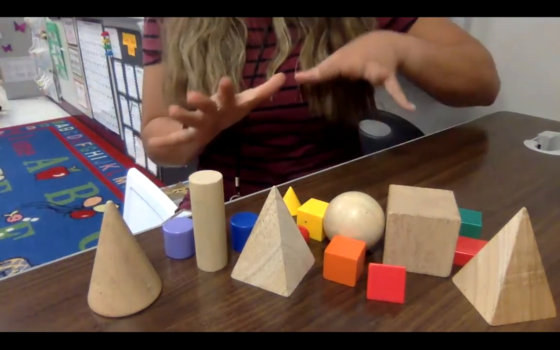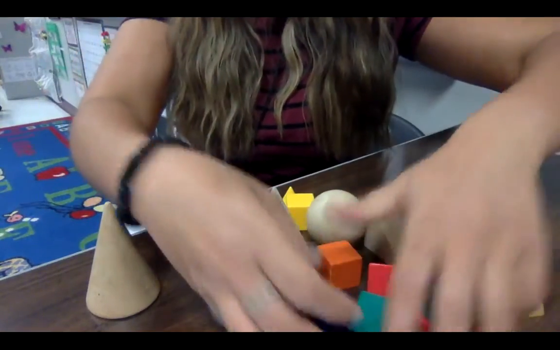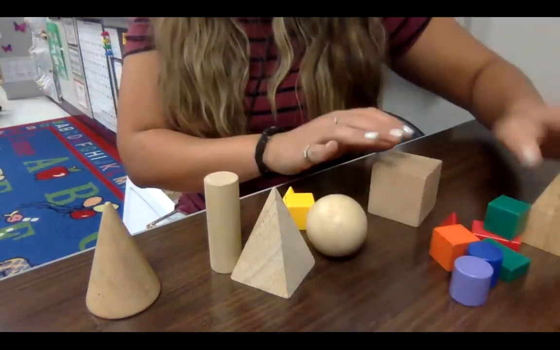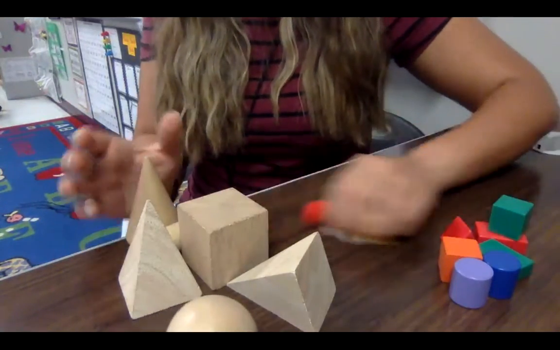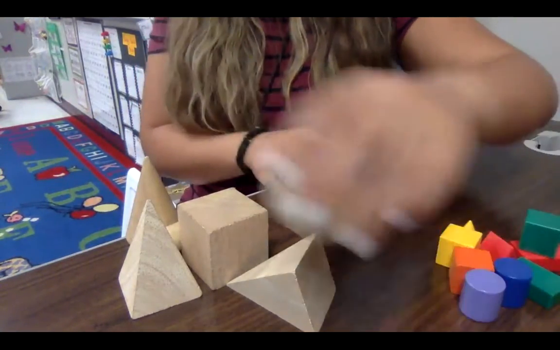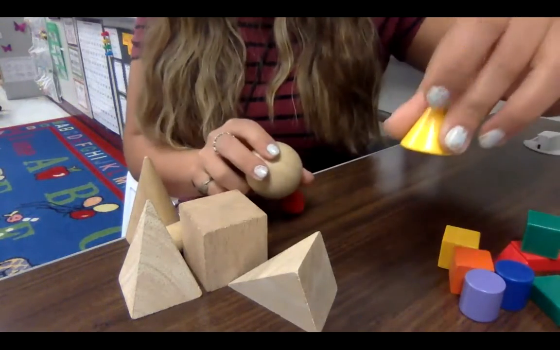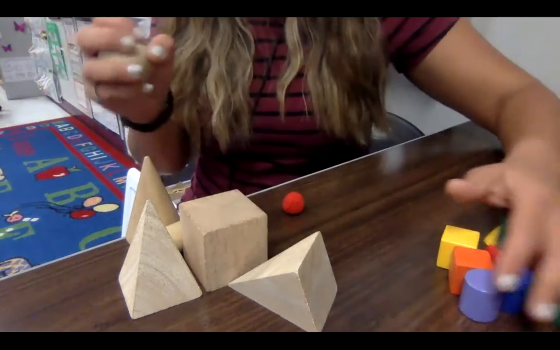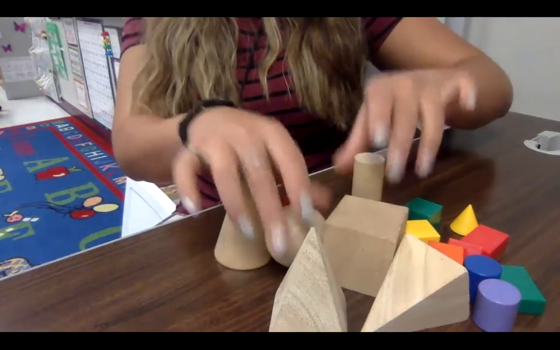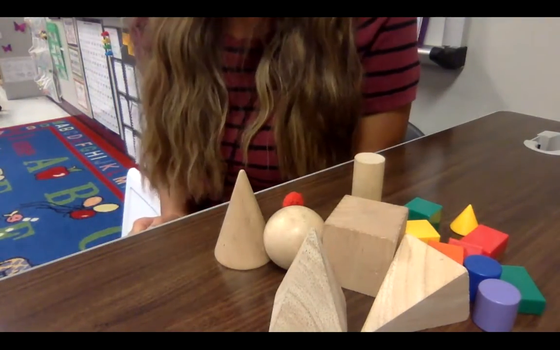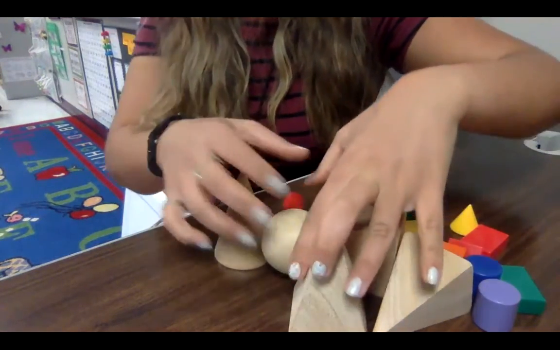So remember, if we're sorting by defining attributes, we can't take it and sort it by color. No, that wouldn't be right. We can't sort it by size. We can't sort it by texture. Maybe I have some bumpy or soft, or maybe some smooth shapes, some hard. That's not how we're sorting it. We can sort it by things like the number of faces. So let's go ahead and start with faces.